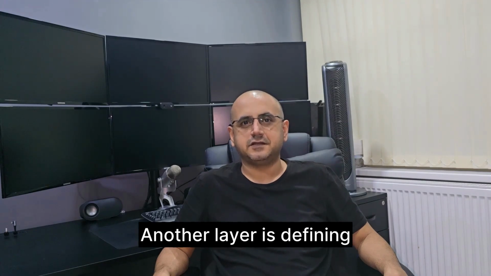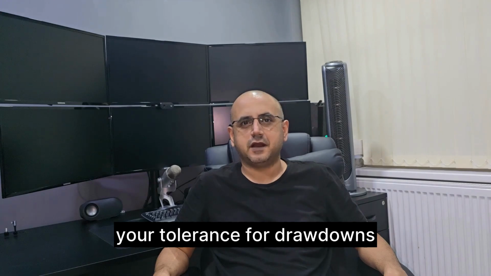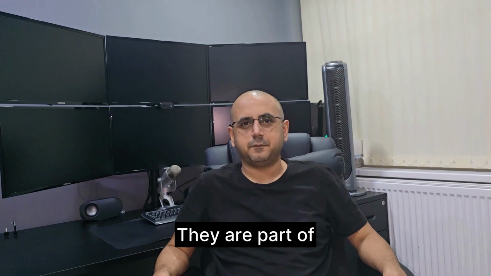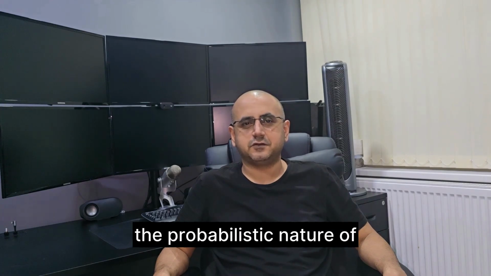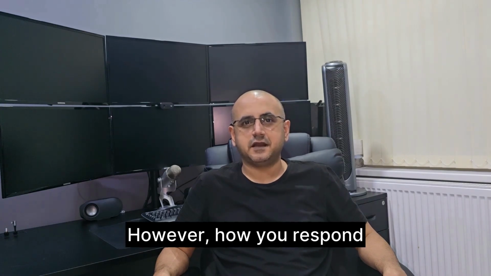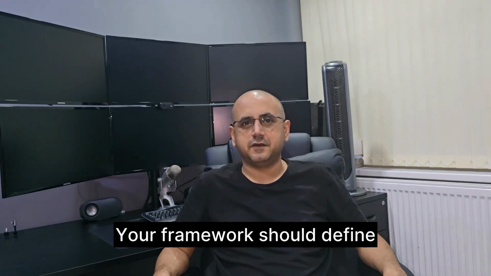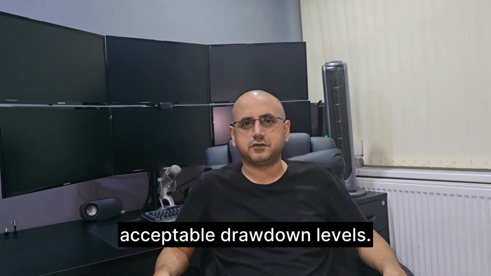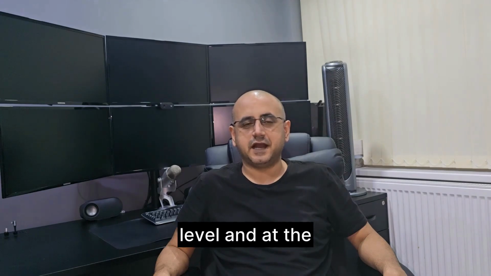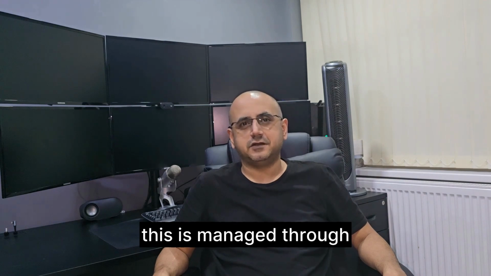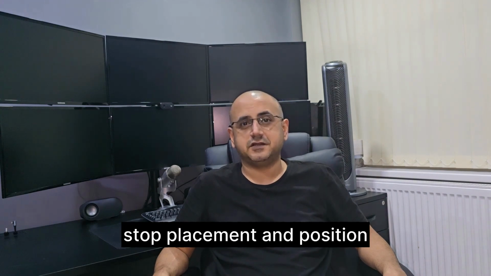Another layer is defining your tolerance for drawdowns within the framework. Drawdowns are inevitable. They are part of the probabilistic nature of trading. However, how you respond to them is critical. Your framework should define acceptable drawdown levels, both at the trade level and at the portfolio level. At the trade level, this is managed through stop placement and position sizing.